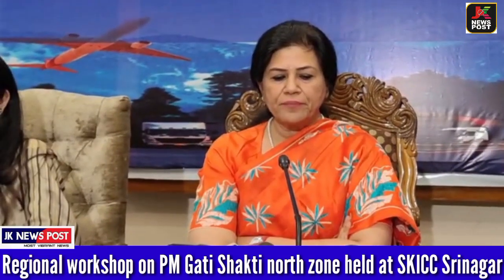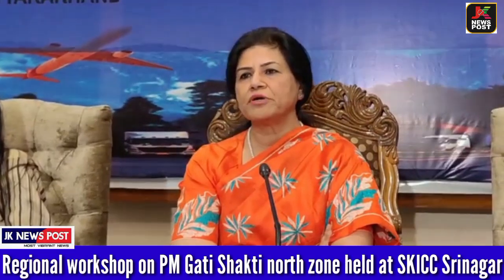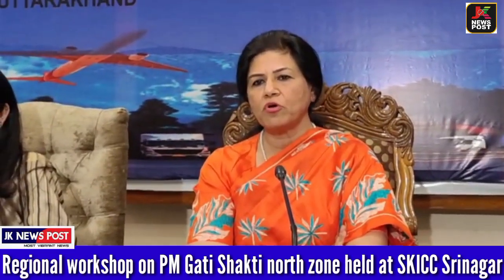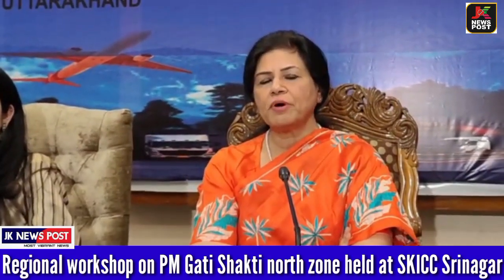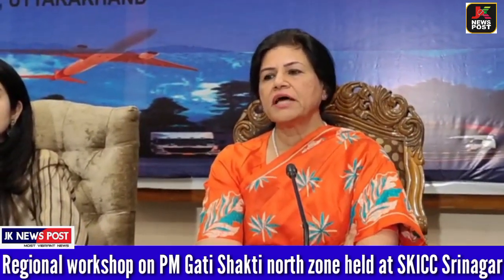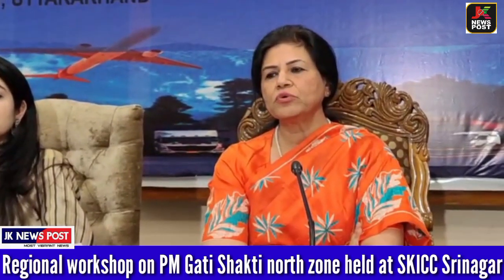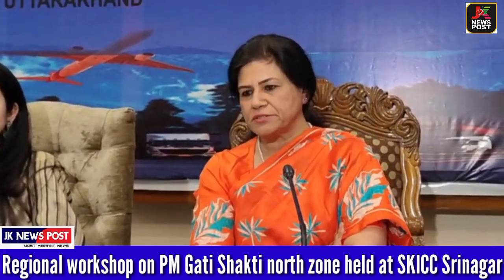Now, the data has been put in place. It has been used by various ministries of Government of India for planning their projects, duly optimizing the principles of Gati Shakti. And what are these principles? That there should be multimodal connectivity of infrastructure leading to an efficient logistics ecosystem.